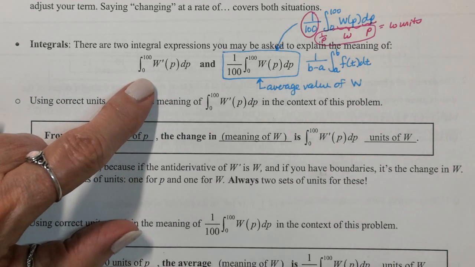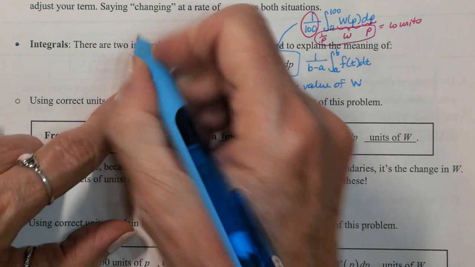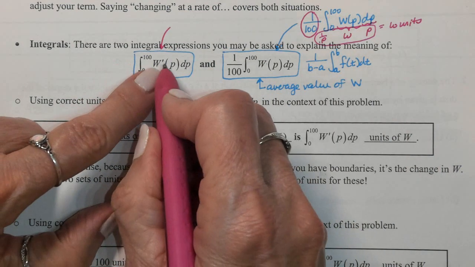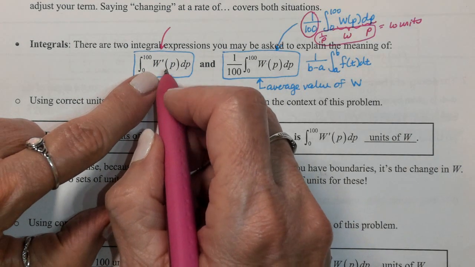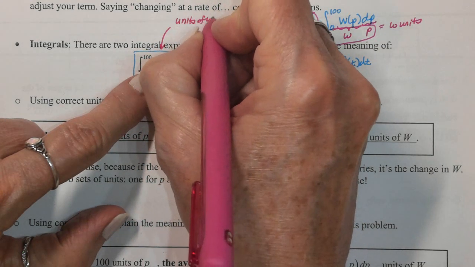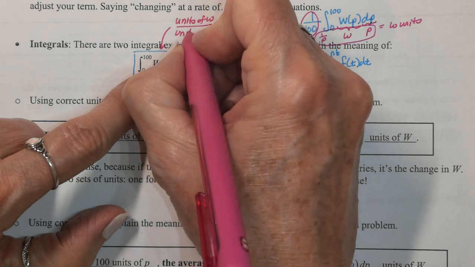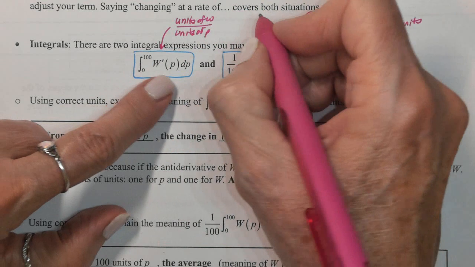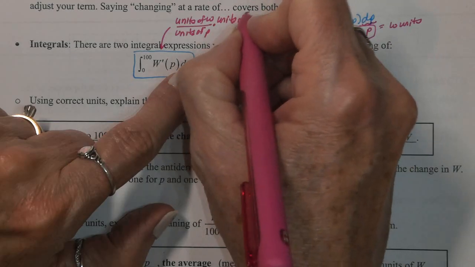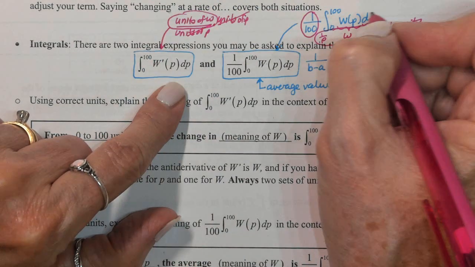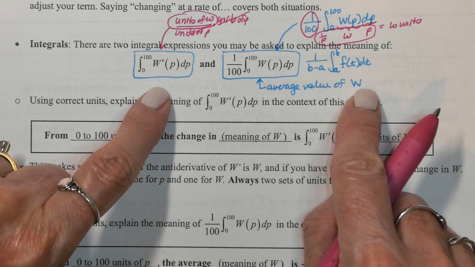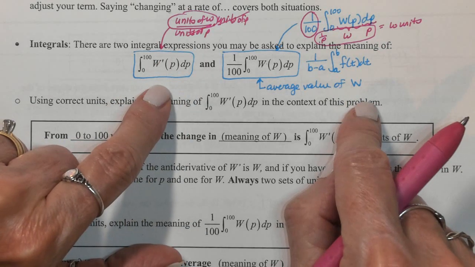Let's do the same thing on this expression. We have the integral. Units of W prime. What are units of W prime? Well, W prime has units of W over units of P. We just talked about this. dP has units of P. And you're left with units of W. They both give us units of W.